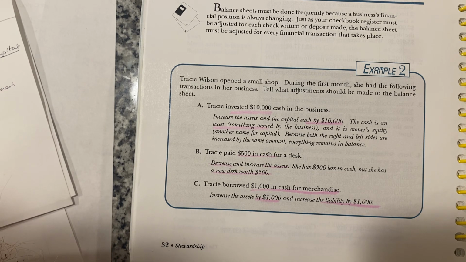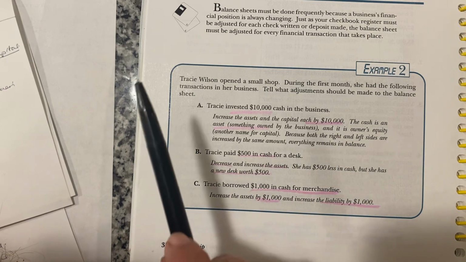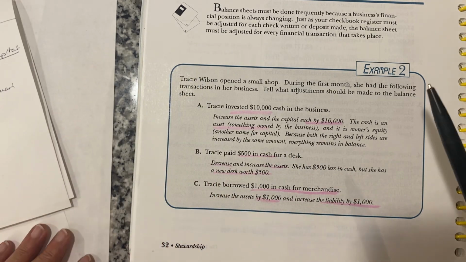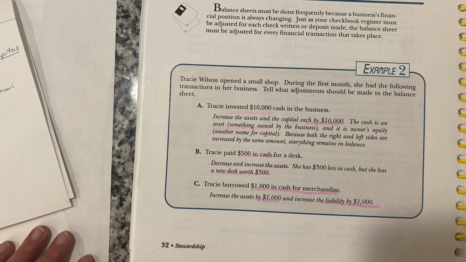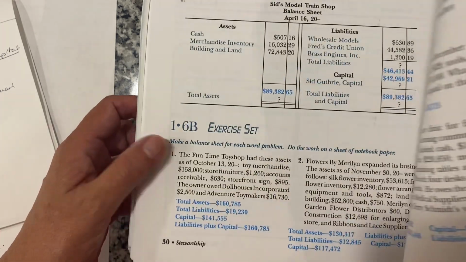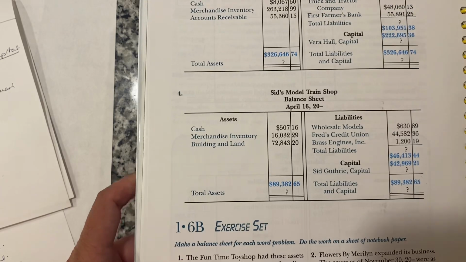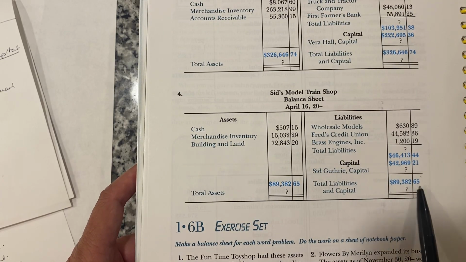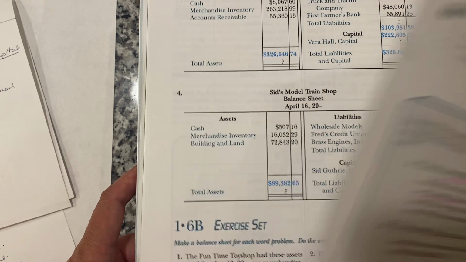So because both the right and left sides are increased by the same amount, everything will remain the same, because she's going to basically increase one side, the asset side, and she's also going to increase the capital side. Same picture as you have here. So you would increase the asset side, and then she'll increase the capital side. So these two sides will be balanced out.